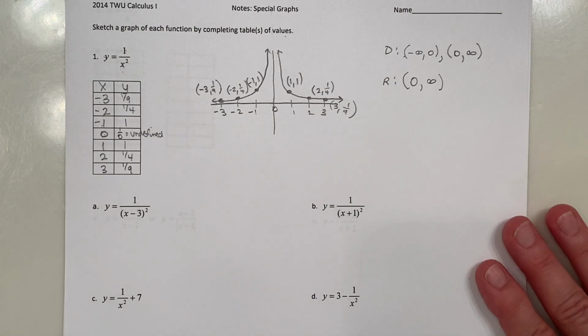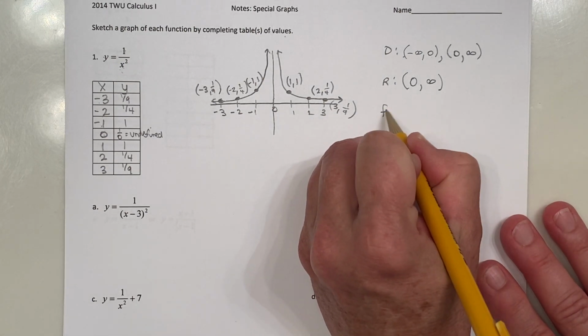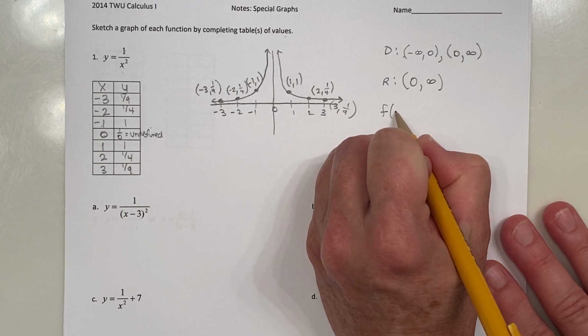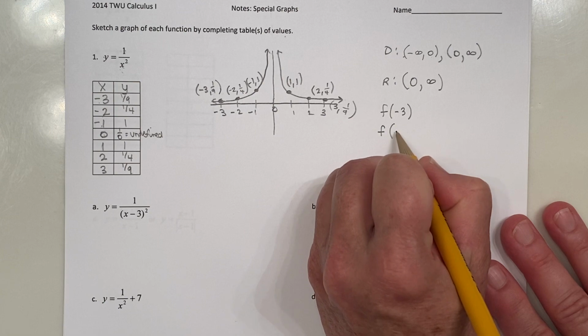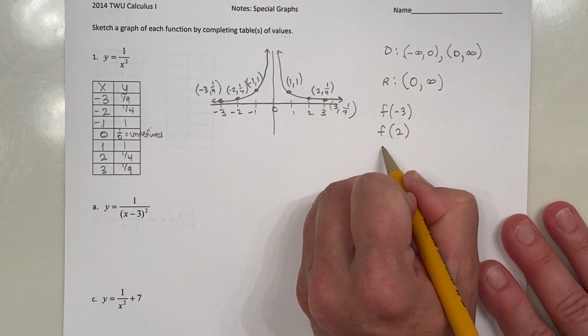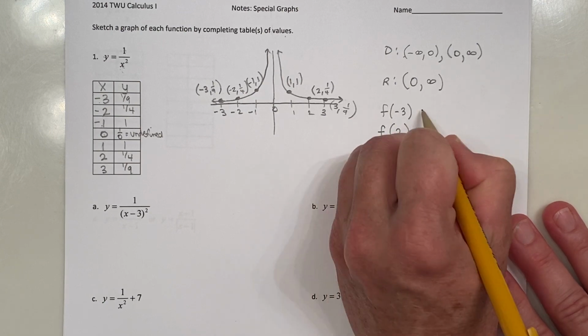All right. Let's look at some other notation too. What if you were just presented with, what is f of -3? What's f of +2? And what's f of 0?